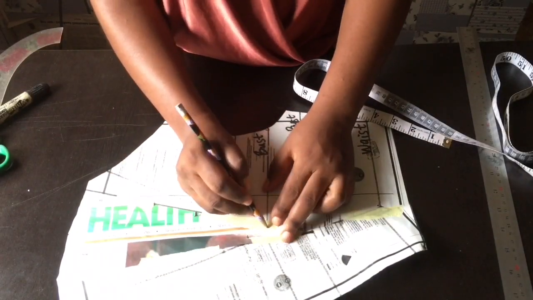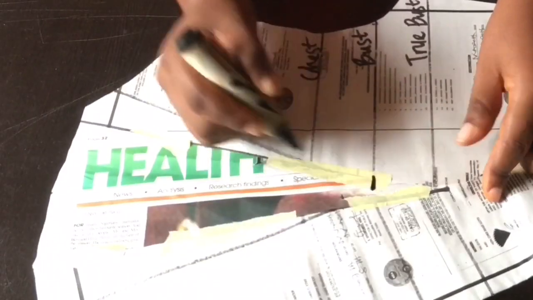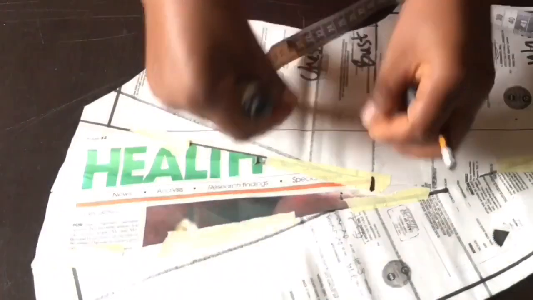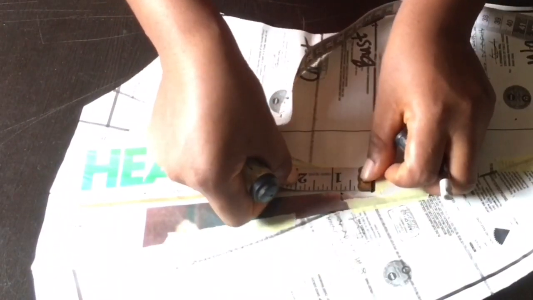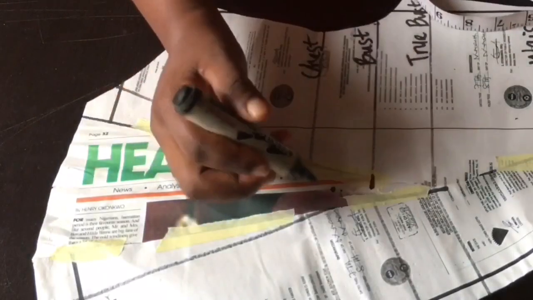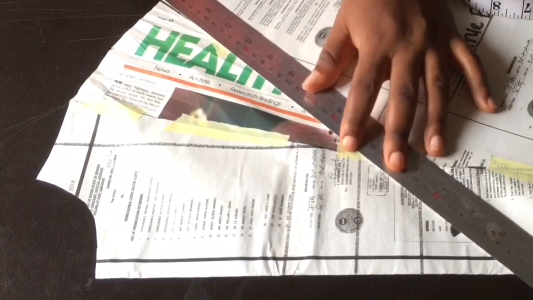Your dart should not be on your bust line. This is the bust line here. Your dart should be about 1 inch above your bust line. So if this is my bust line, my dart should stop here. This is where I will draw my new dart to if I want to close it up. So you see I have made 3 styles with this dart line.